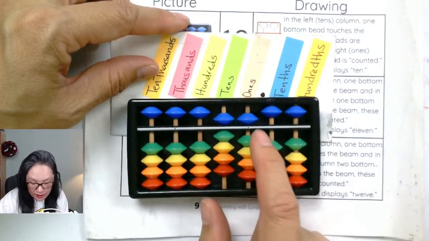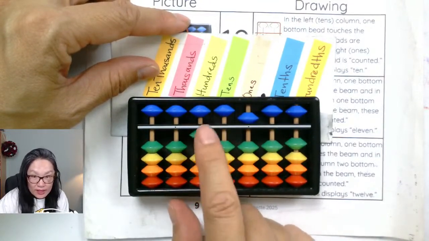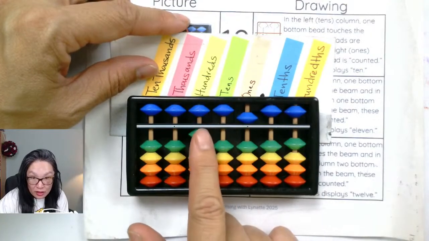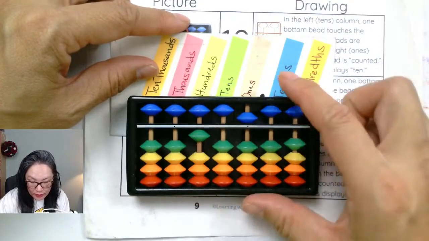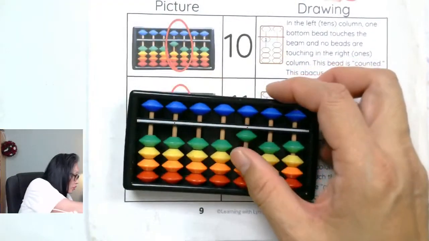After 95, we can do 105. How do I know it's 105? Because this bead over here in the hundreds column is 1. Right? So we have 1. And when we count, we have 1, 2, that's 2.